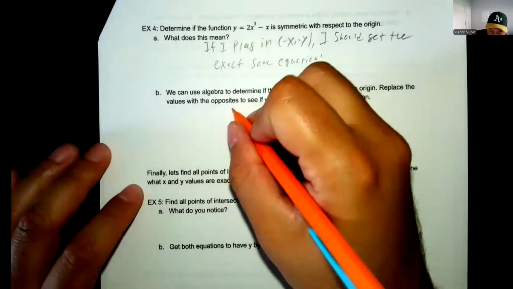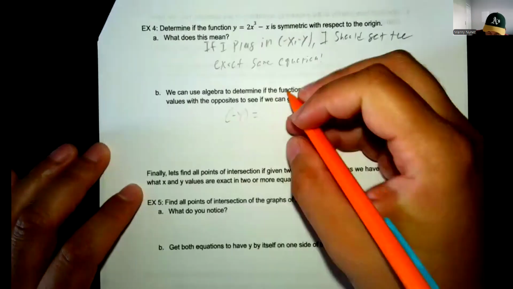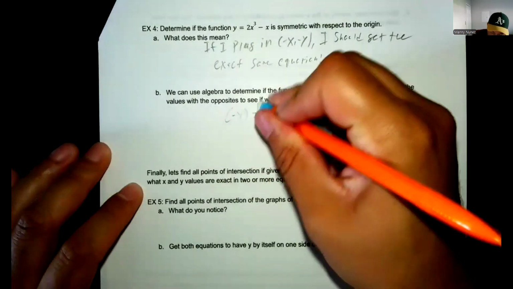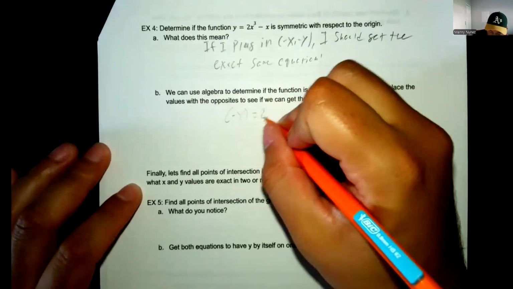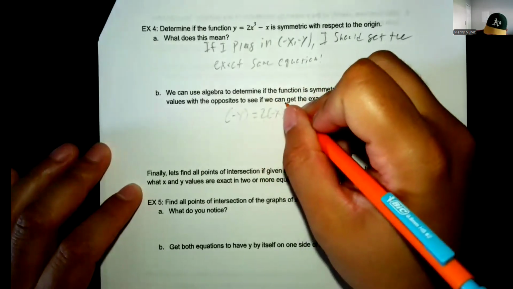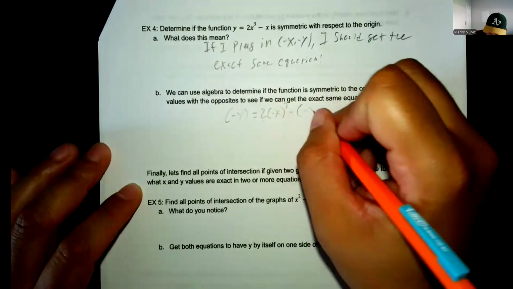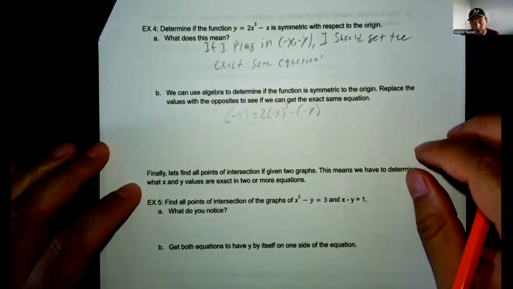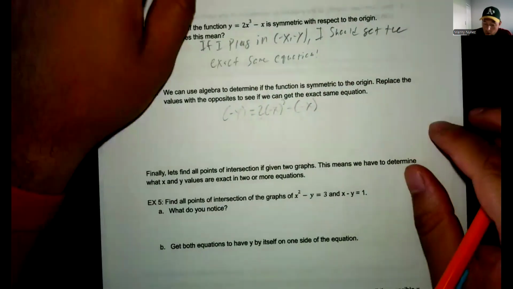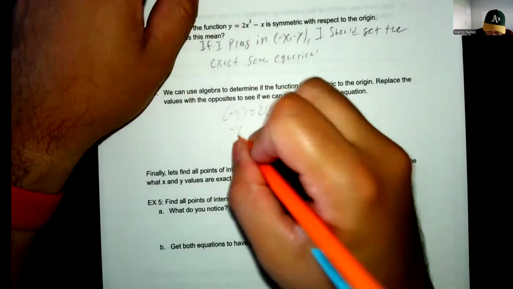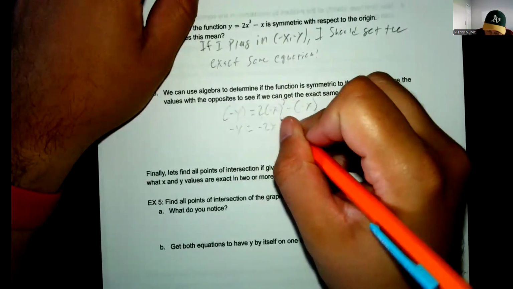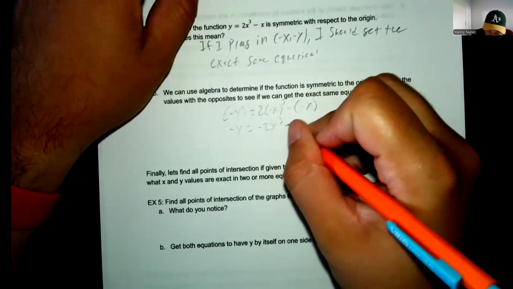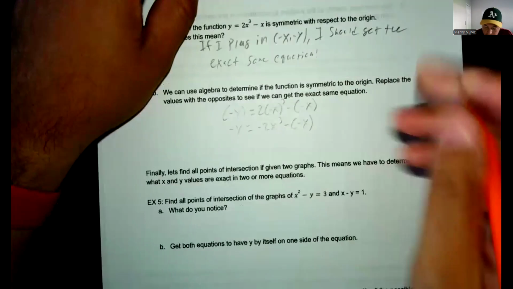So let's plug in negative y is equal to 2 multiplied by negative x to the third power minus negative x. Okay, so I have negative y is equal to negative 2x cubed and then minus negative x.